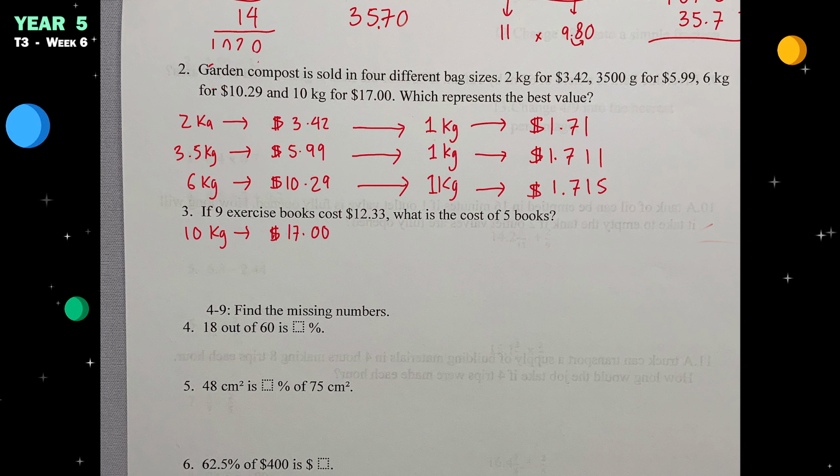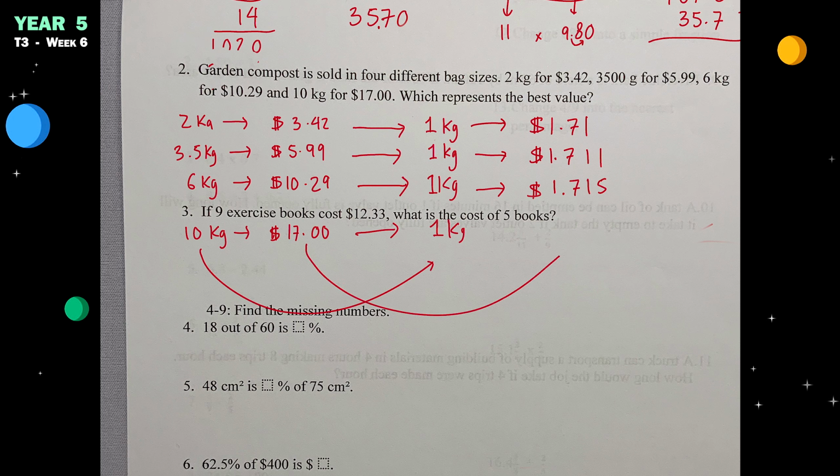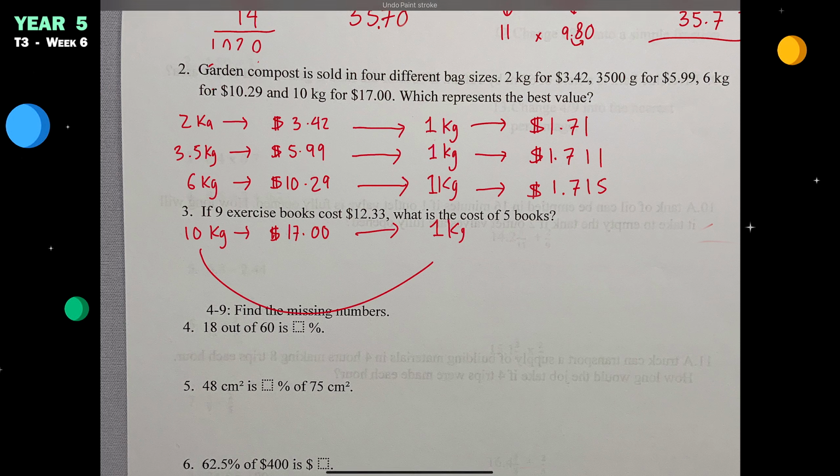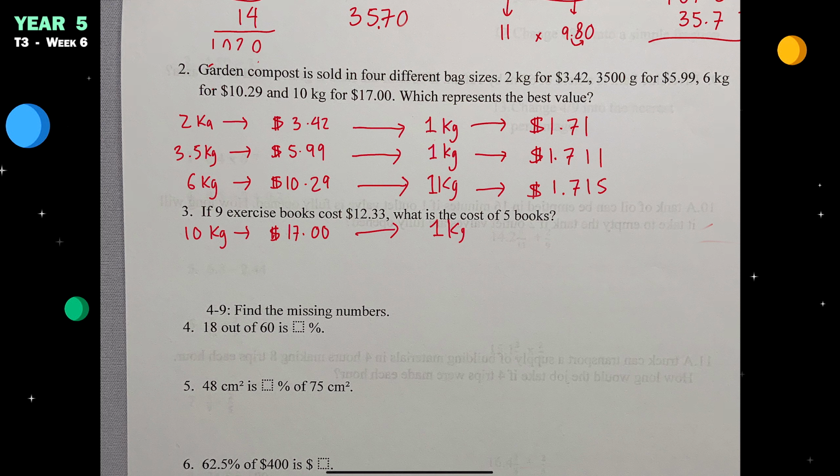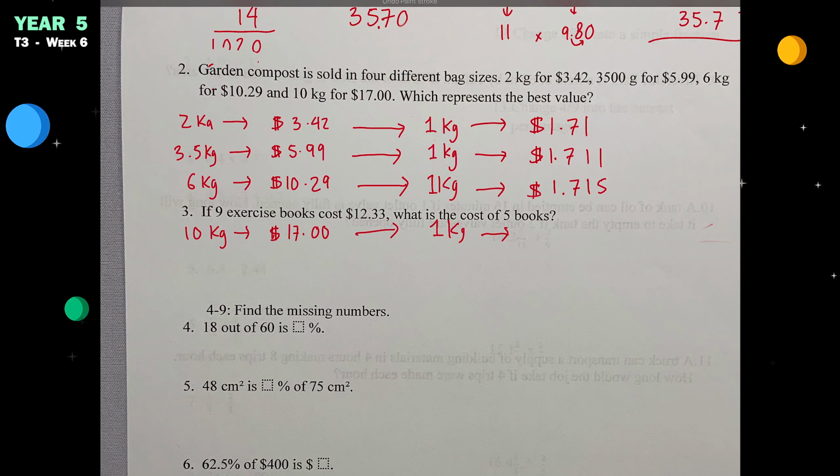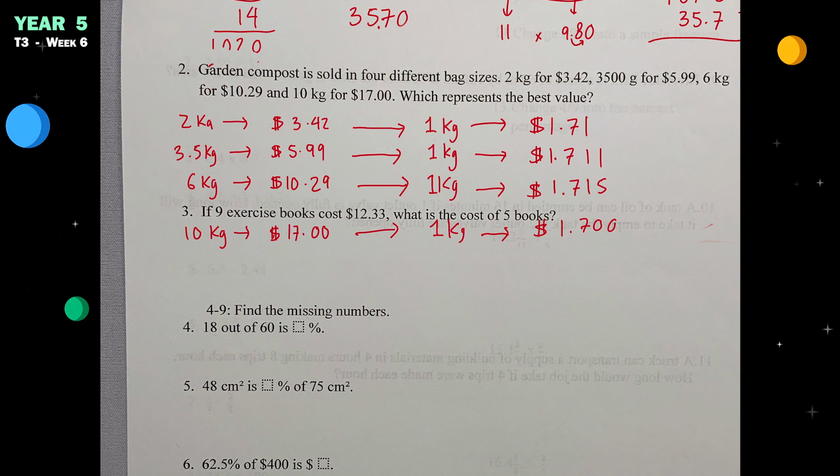All right. For the last one, we want to go from 10 kilograms to 1 kilogram. So we divide it by 10, which means we have to divide this one also by 10. Okay. So that one's easy. Divide it by 10, and you just move the decimal place one spot to the left, right? And you're gonna get $1.70. So which one's the cheapest?